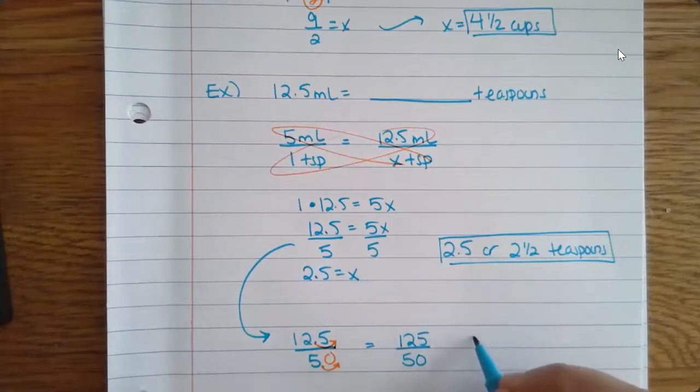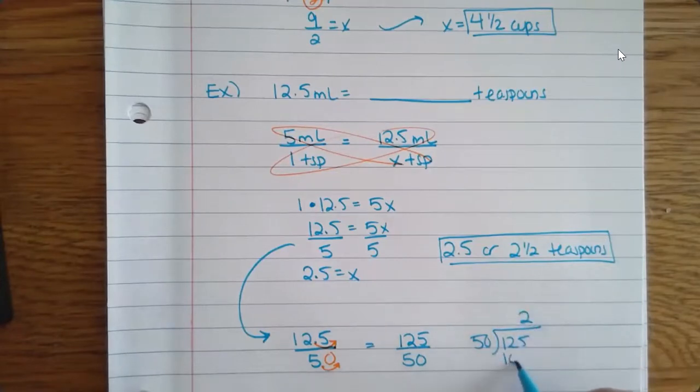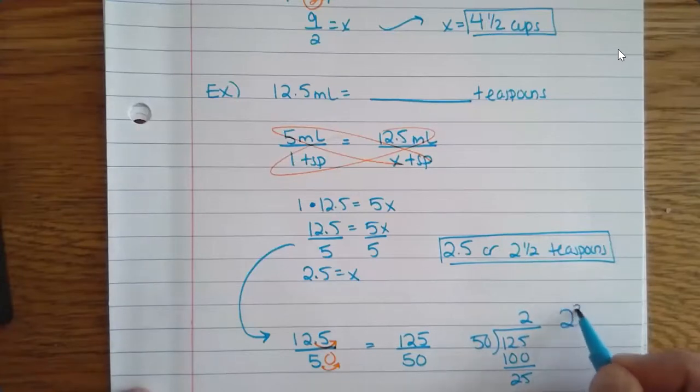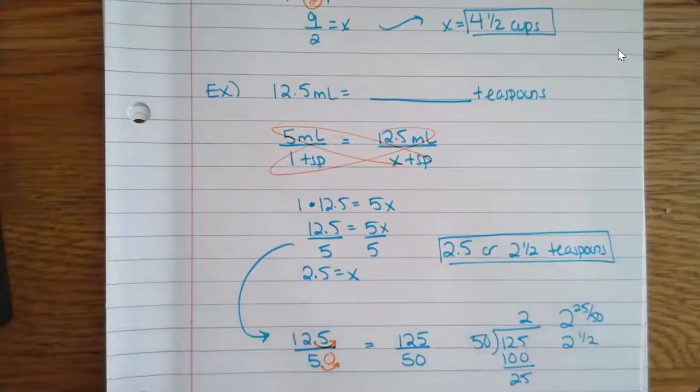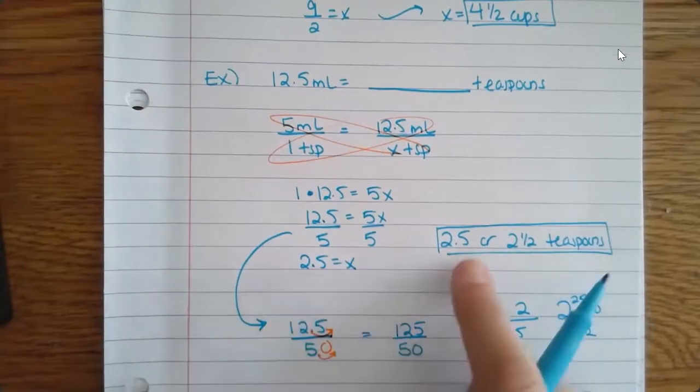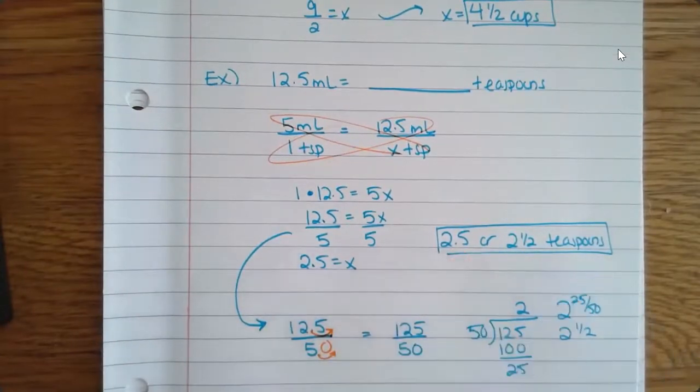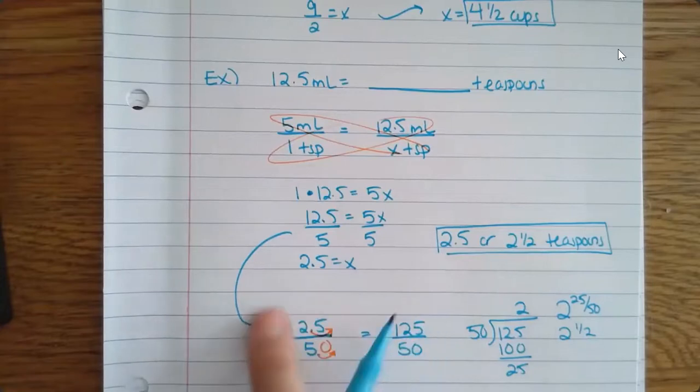And then if you want, you could go ahead and do that long division. It goes in twice to get 100, and you have 25 left over. This becomes 2 25 over 50, which reduces to 2 1/2. So that's another way you can do it. This one was pretty easy because I think most people know that 0.5 is a half, so we could just change that over. But if you have that decimal mixed in and you need to get it to the fraction, this is a really nice strategy to use here to clear out those decimal points.